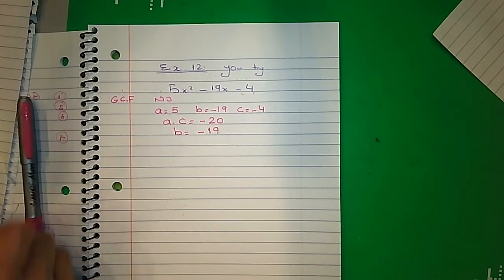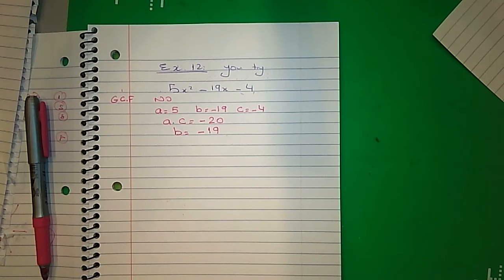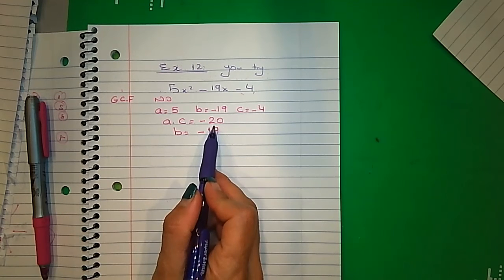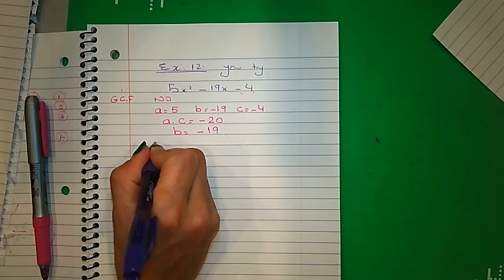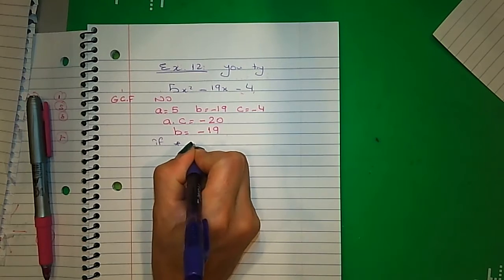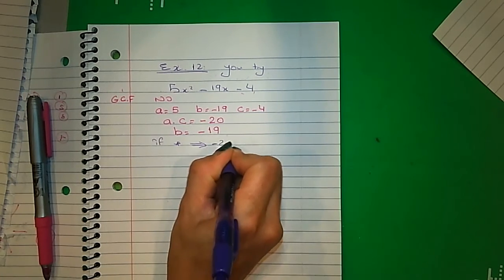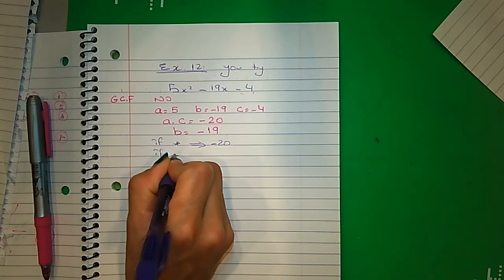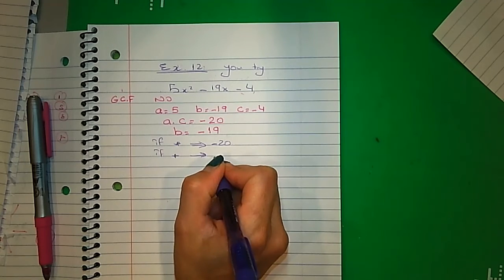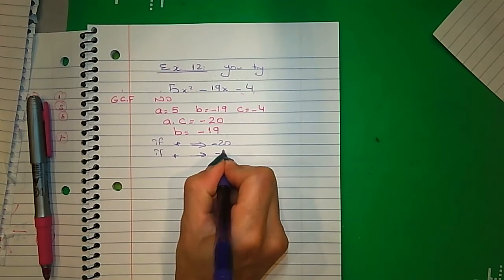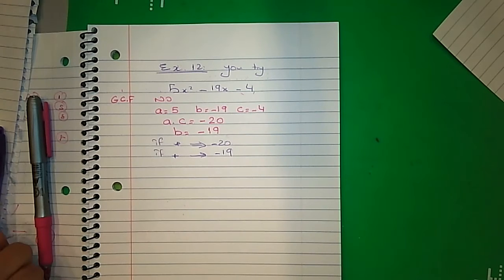So I'm thinking of two numbers: if multiplied, I want to see negative 20, and if added, I want to see negative 19.